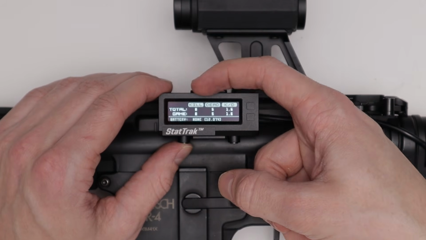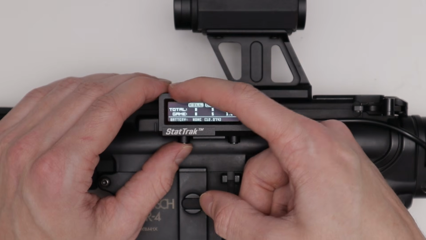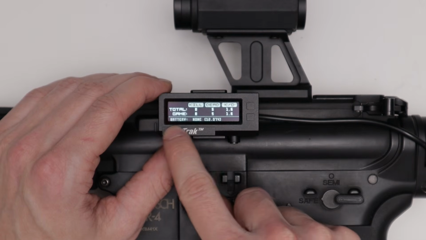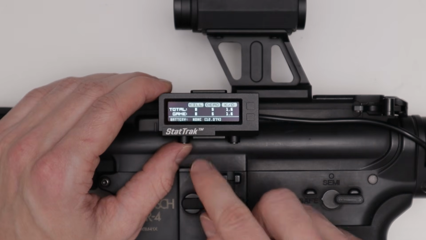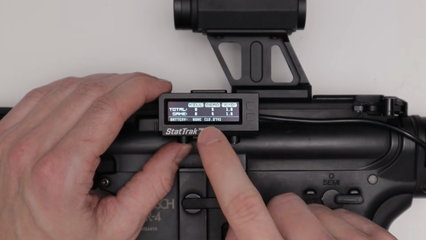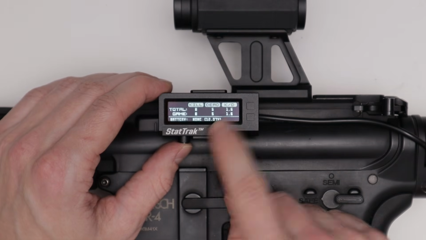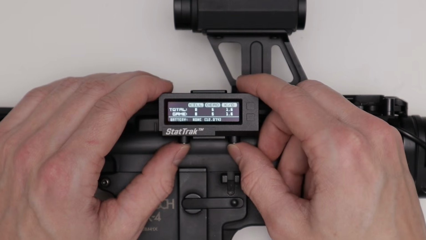We can see the total kills and deaths as well as the KD ratio, and the same for the game ratio. And here on the bottom, we can see the battery. Currently it's set to none, so that means there's no battery safety function enabled, and we can see that it's powered by 12.07 volts, so that's the current state of charge for the battery we have inside the gun.